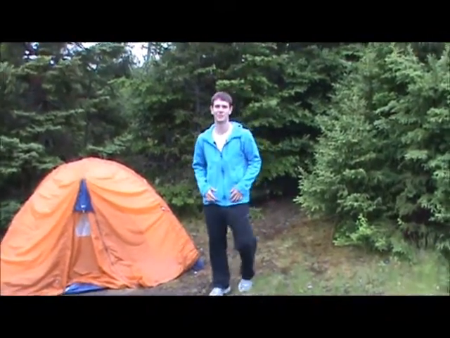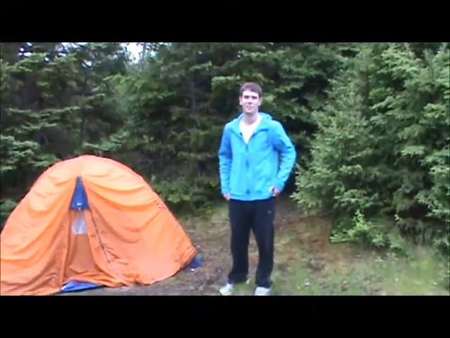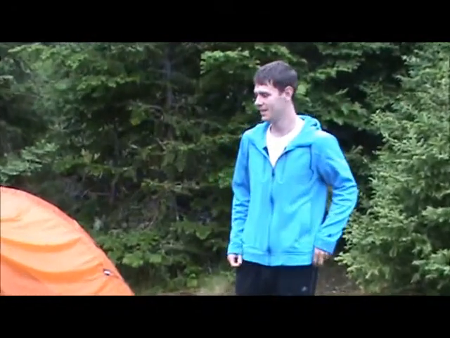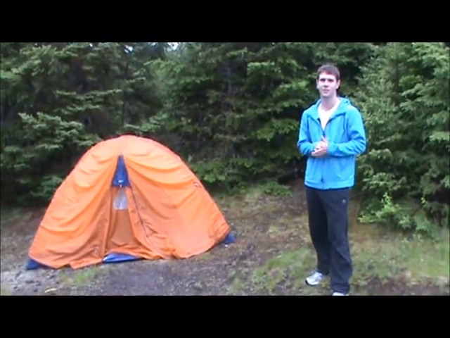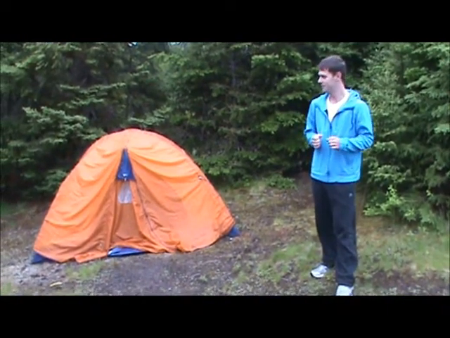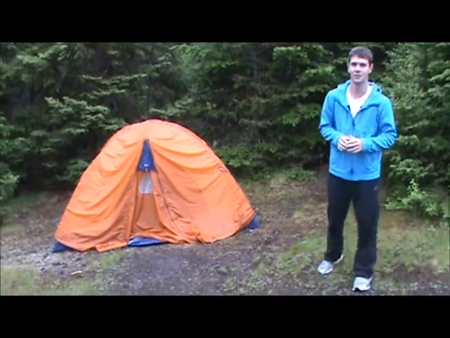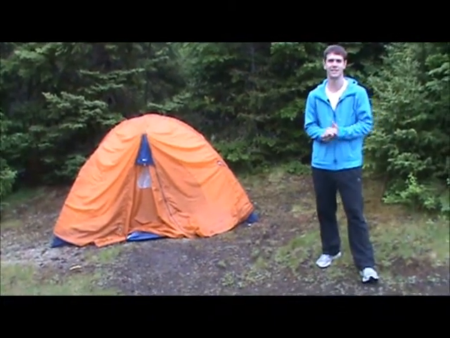I'm Sulis, and I'm going to talk to you about picking a proper campsite. So this is our proper campsite selection. We picked this because it's on durable ground and it's not environmentally fragile. It's on level ground with a slight slope for drainage away from the tent.